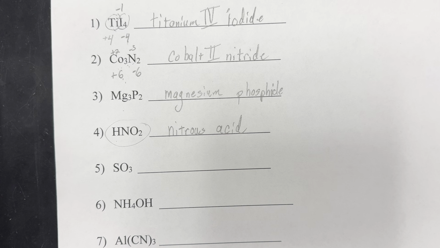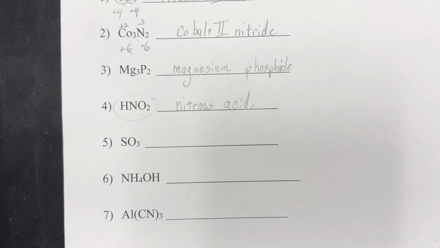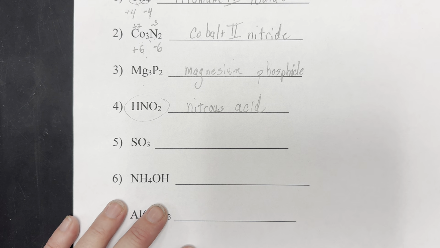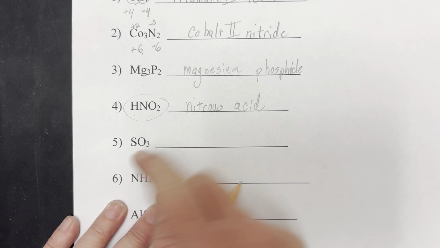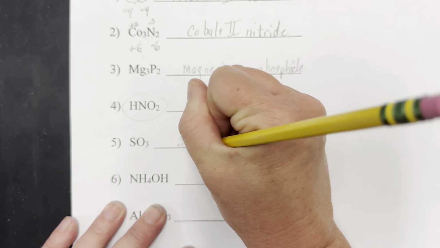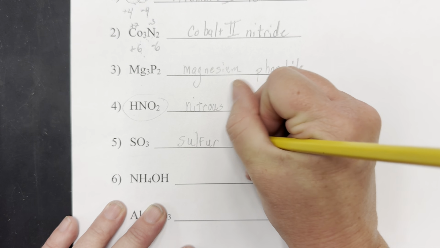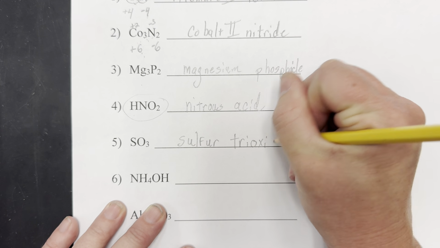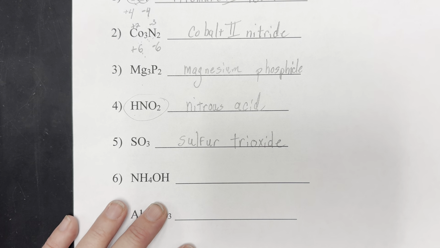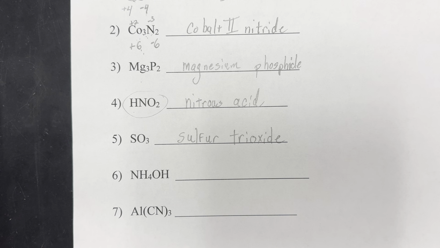All right, number 5. Sulfur, metal or nonmetal? It is a nonmetal. All right, when you start with a nonmetal, that means that it is going to use those prefixes. So I am sulfur. We don't use the mono on the first one. So sulfur, and then 3 is tri, so trioxide. We do still change those endings to IDE, even for the covalent compounds.